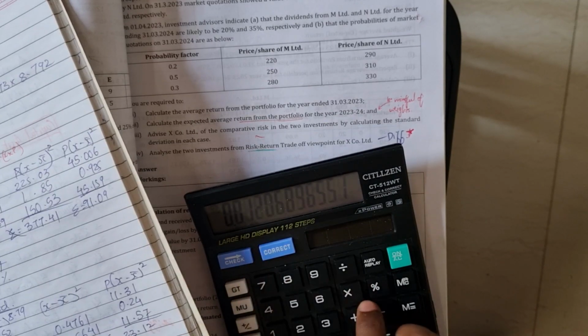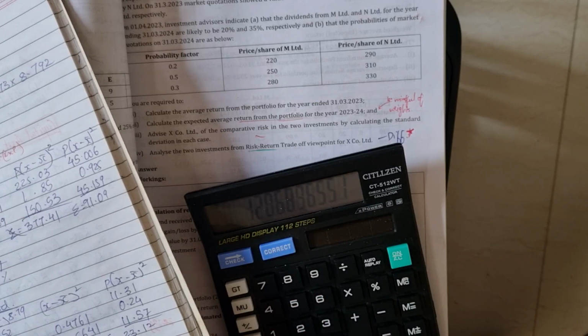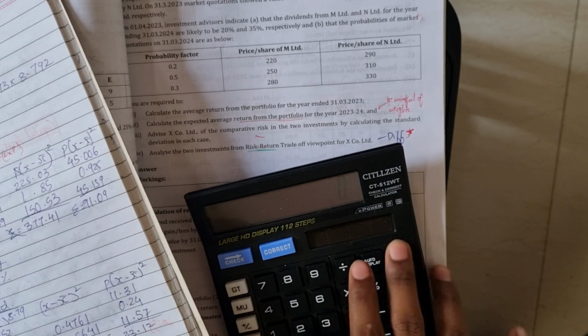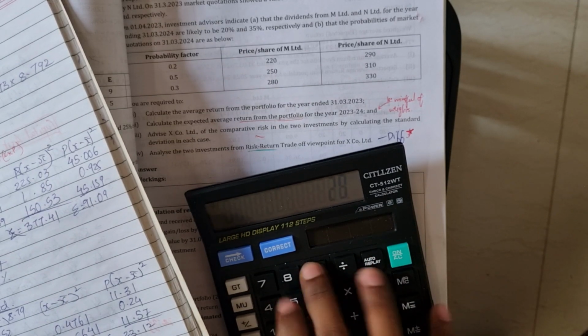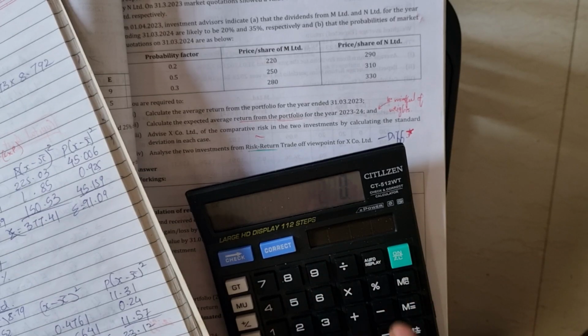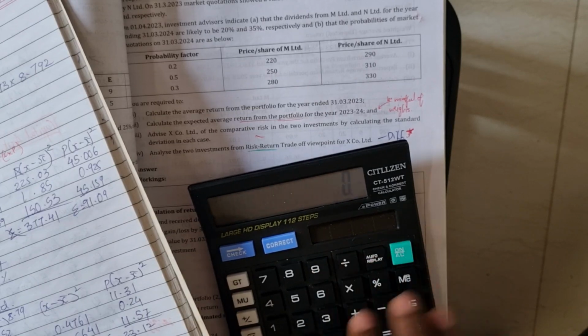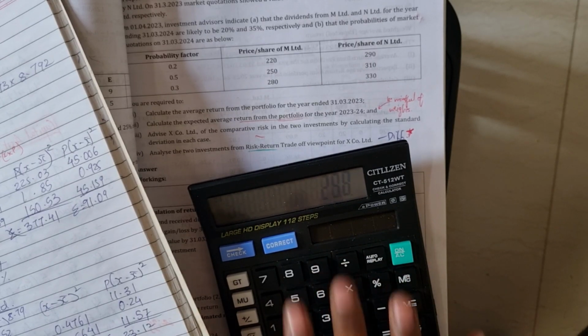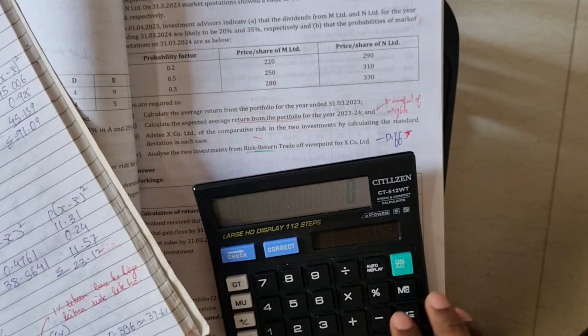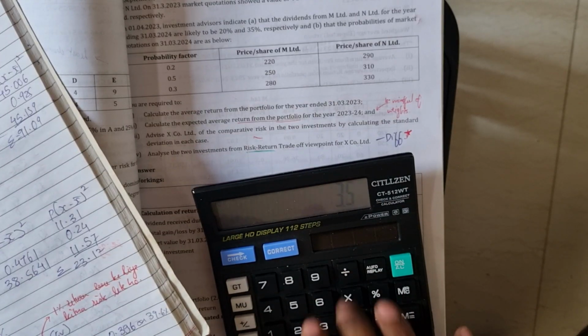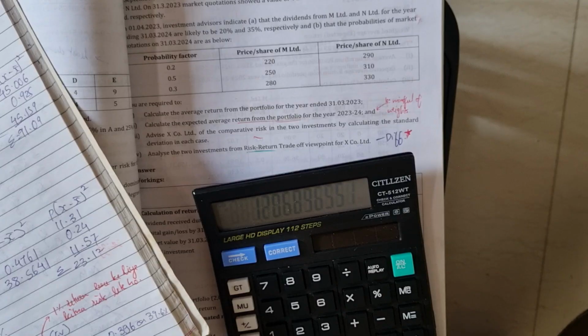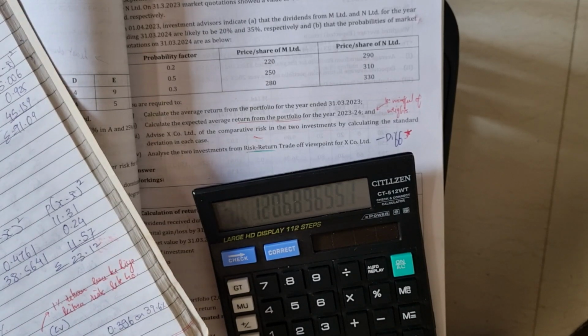How much am I getting? 3.5 divided by 290 into 100. It is coming 1.21. Okay.